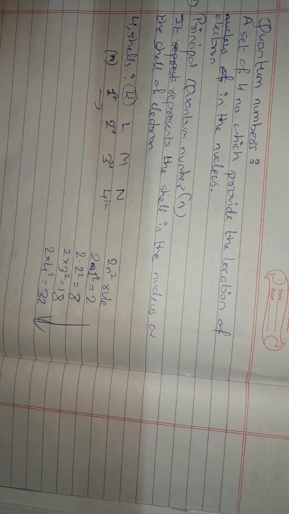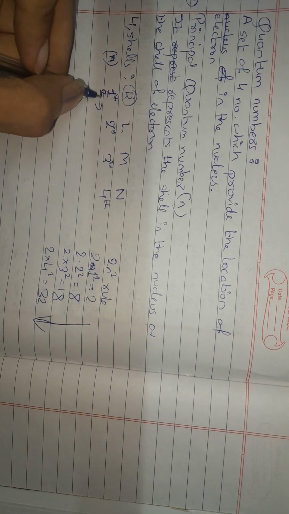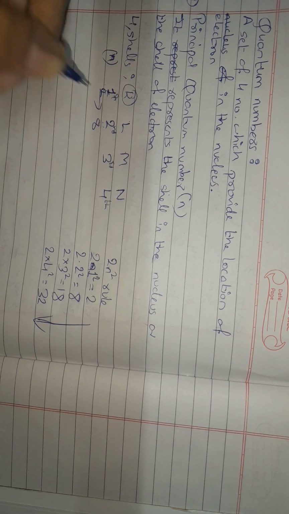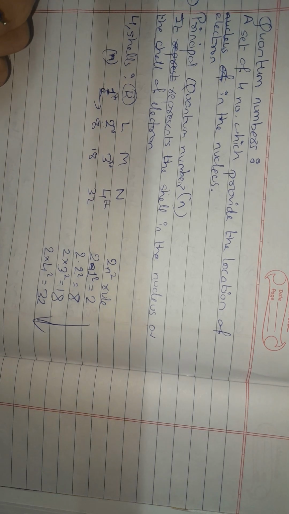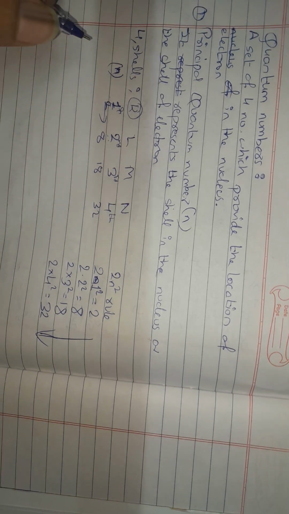So in the first cell we can only store 2 electrons. In the second we can store 8. In the third we can store 18, and in the fourth we can store 32 electrons. This is for the principal quantum number.